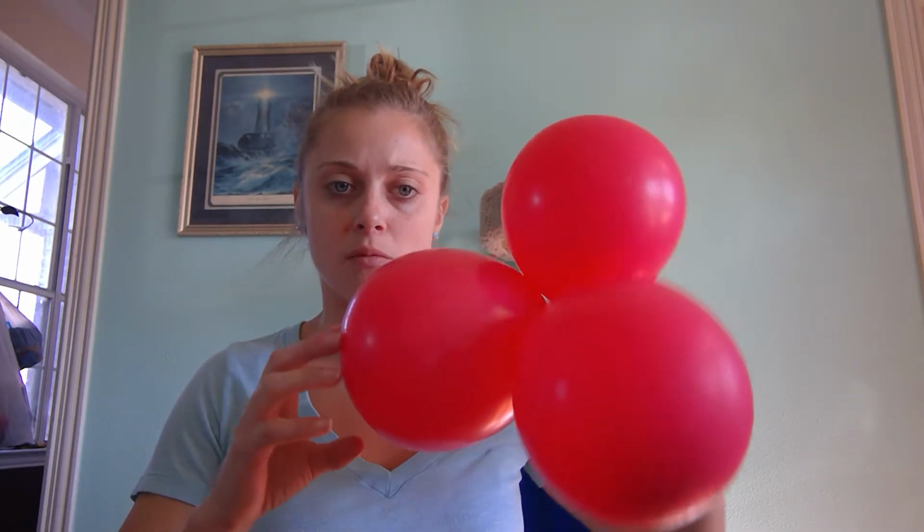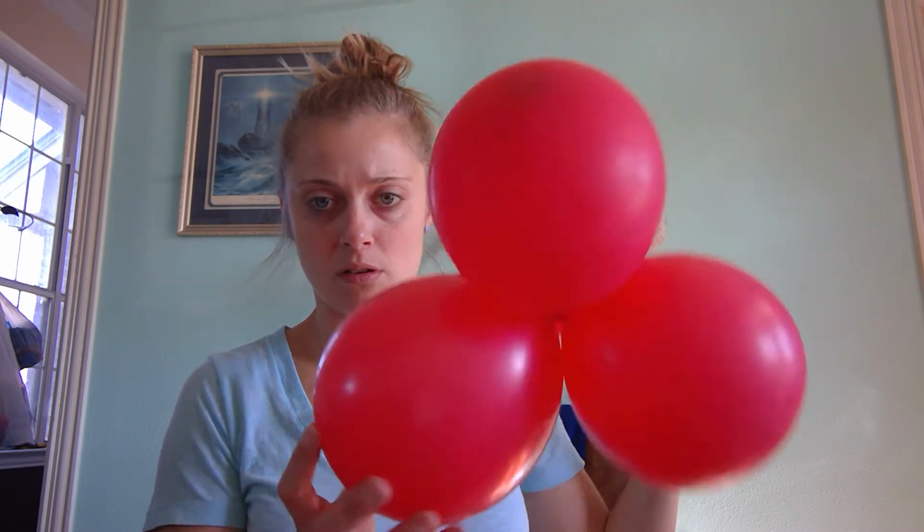And now I have the tetrahedral geometry, which is 4 electron domains. So here we are. Okay, now I have the trigonal bipyramidal geometry, which is 5 electron domains.